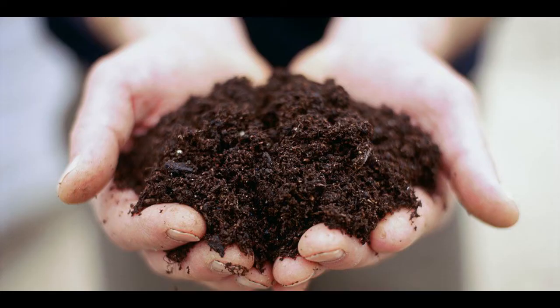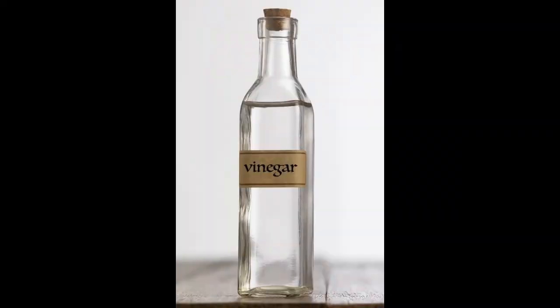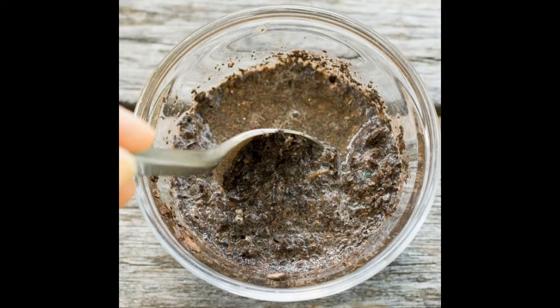First, take a sample of your soil. You will want to take multiple small samples in different areas of your garden space. This way, you will get a good overall view of your soil pH. Then add a half cup of water to about a trowel full of soil. Then add a half cup of vinegar. If it bubbles, you have alkaline soil. If there are any bubbles, you will need to amend your soil.